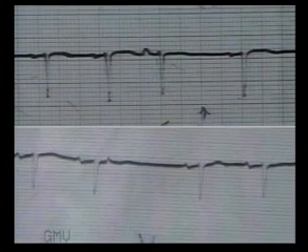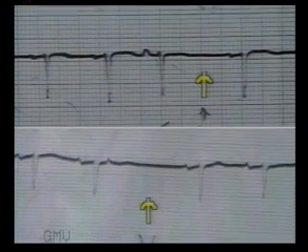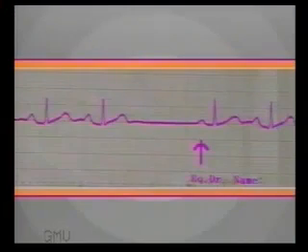Now study the lower strip carefully. The beat preceding the pause is not premature, but it is not sinus arrest. Study the preceding T wave carefully and see whether it is altered or does it show a P wave. You can see a P wave, so it is a very premature atrial beat which was not conducted. If the T wave is normal, only then call it a sinus arrest. In this strip, we see a sinus arrest.